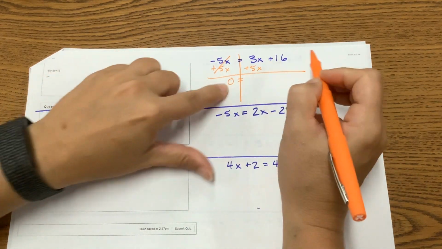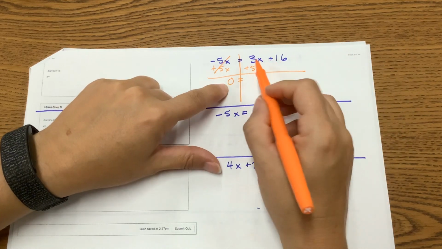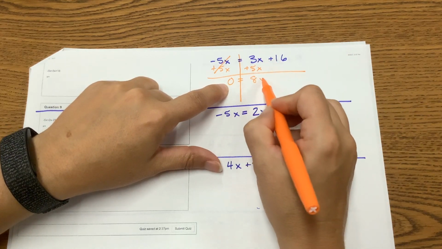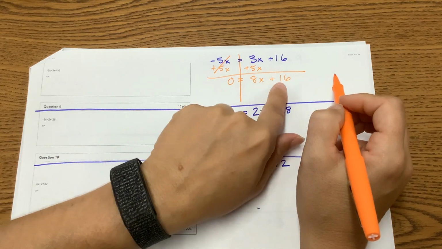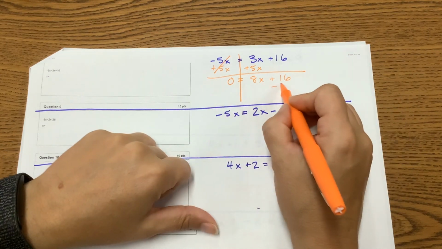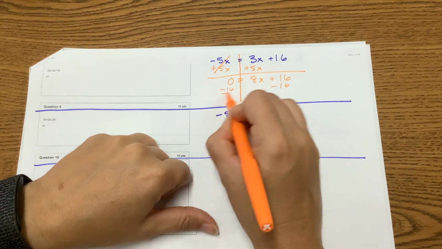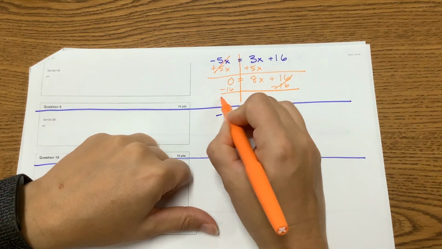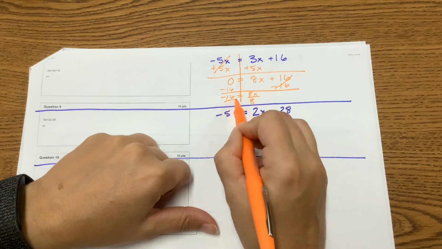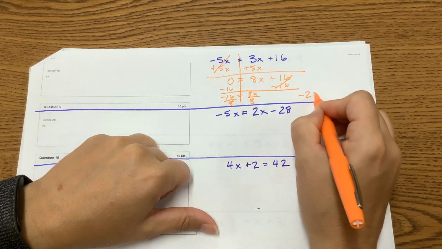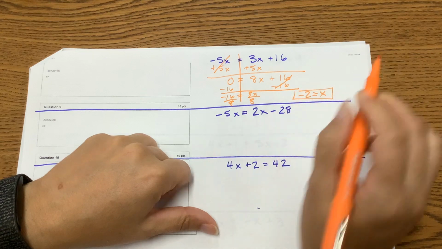We have to put 0 to hold its place, otherwise nothing is over there. 3 and 5 is 8. We're going to move 16 away from the variable term, so subtract it. These cancel. Negative 16 equals 8x.